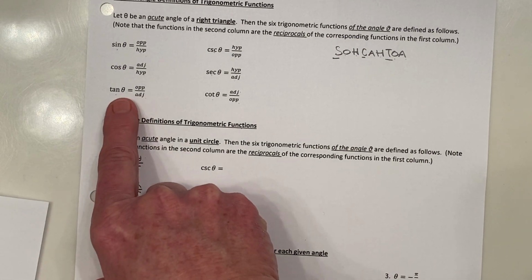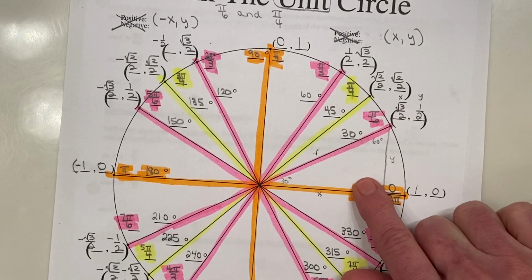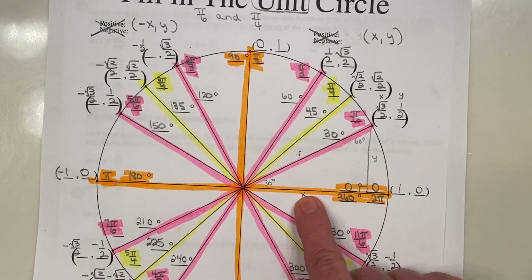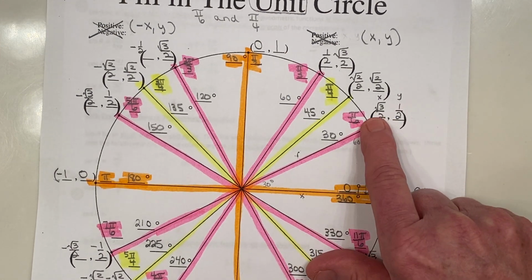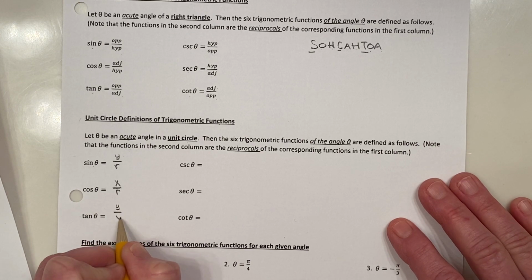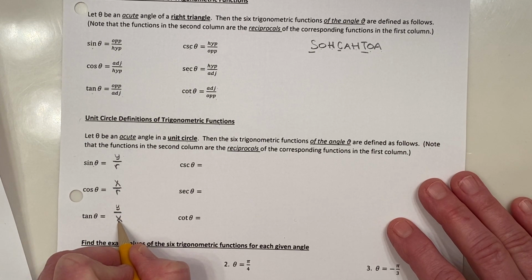So you might remember in a right triangle, the tangent is opposite over adjacent. Well, we have a right triangle, it's just on the unit circle. Opposite, adjacent, we would say that it's the y coordinate divided by the x coordinate. So we have y over x.